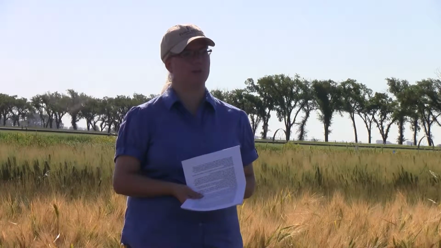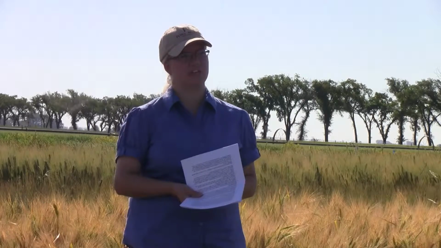So for this project, we're looking at 9 different cooperator fields scattered throughout southern Alberta, from north of Brooks to Bow Island, and then all the way over to Carmangay. So a good cross section of what we have out here in southern Alberta. All of these are, as I said, irrigated.